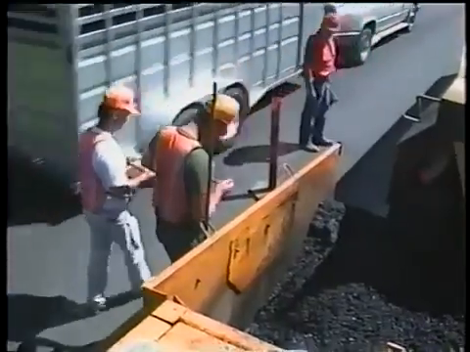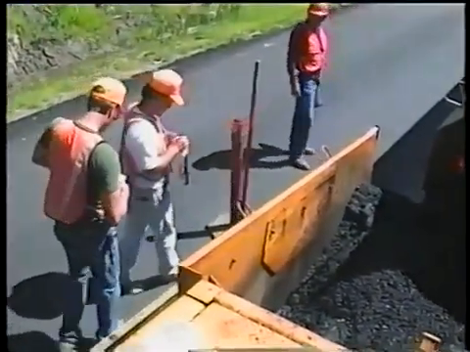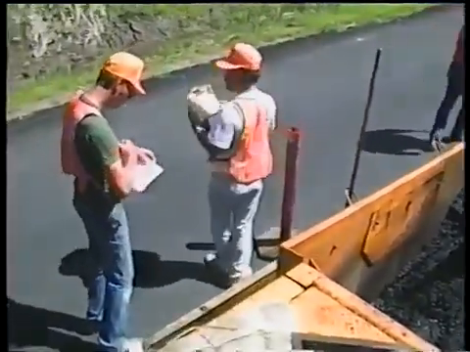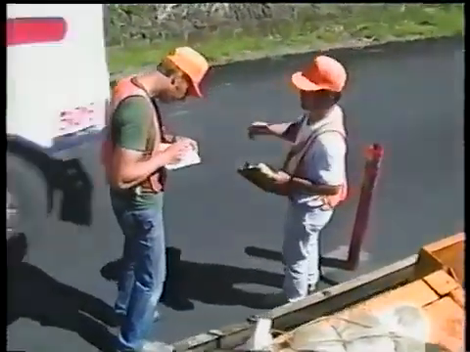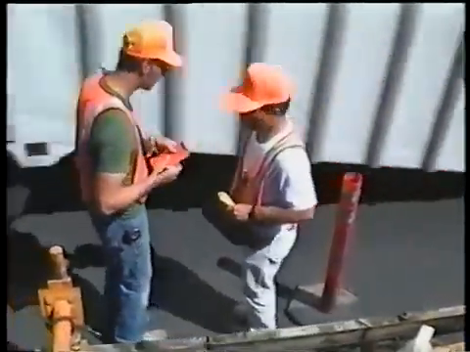The first 2 rules to remember are: always wear a safety vest when you're working near equipment or traffic, and always remember where you are. Even though a vest will make you clearly visible, a few steps in the wrong direction could be fatal.